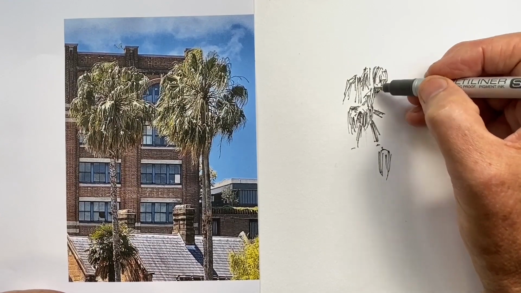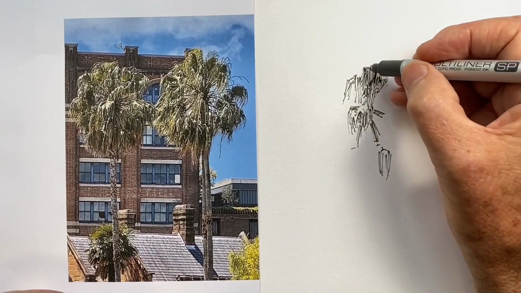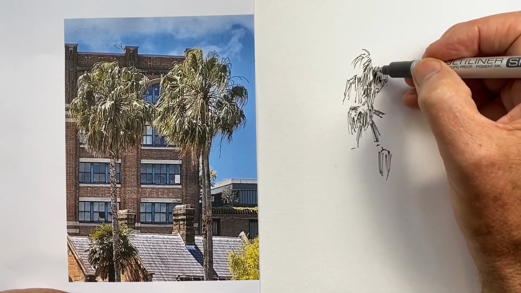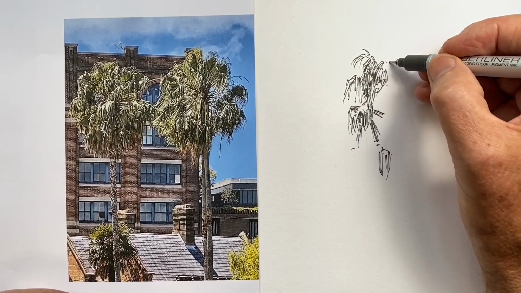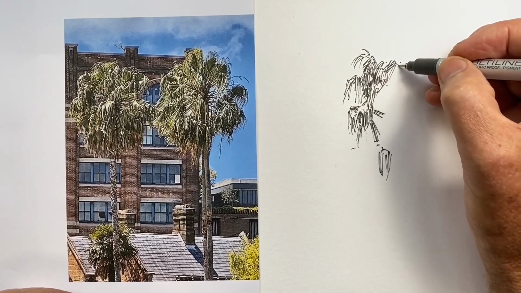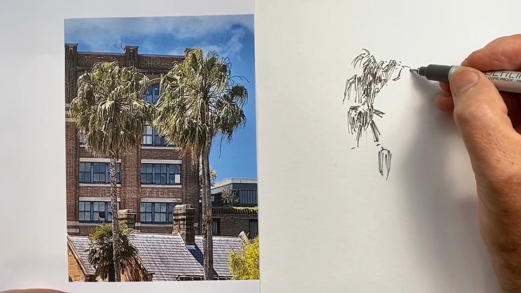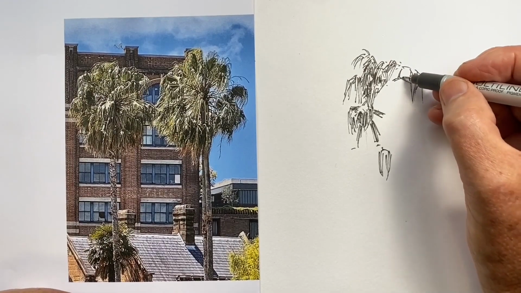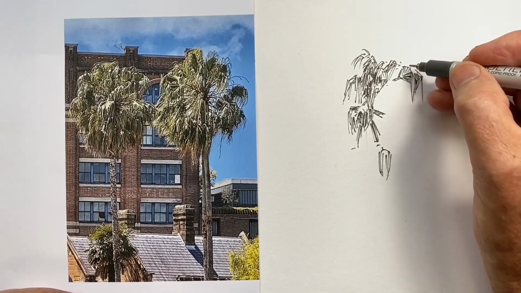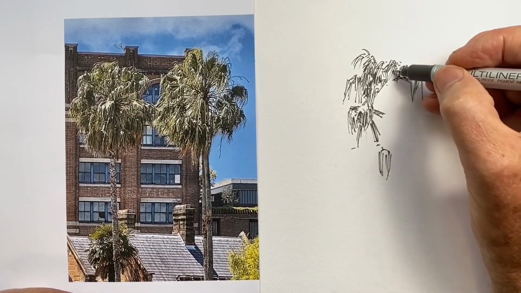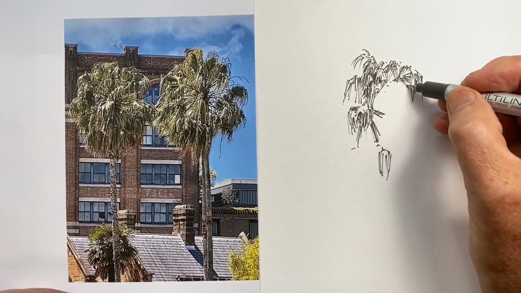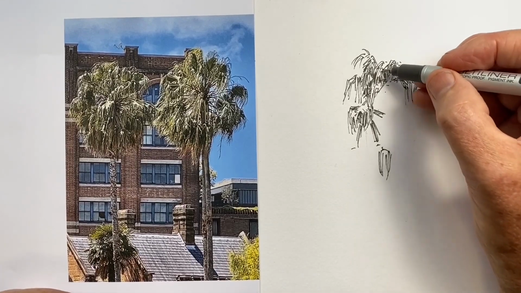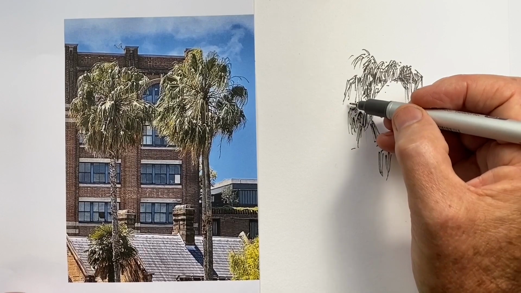Again, having established that central frond, I'm trying to work out exactly where the outer edges will be. Because once I've got those in place and I'm happy with the scale that I'm creating with the outside perimeter of this circle, then I can relax a little bit more and concentrate on the effect and the textures and the shade and shadow contrast with light without having to worry about shape and scale.